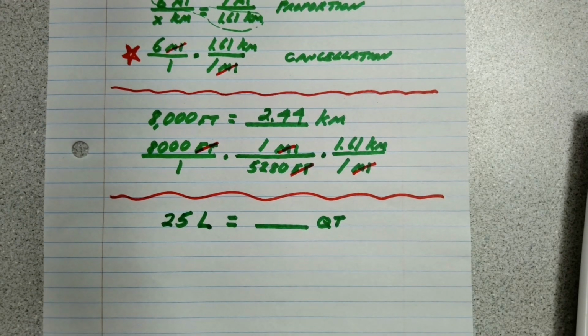We look at our pink sheet of conversions and go, there's got to be something that converts liters to quarts, but there's not. So we have to find a unit that goes with liters and goes with quarts. Gallons. Gallons, that's right.